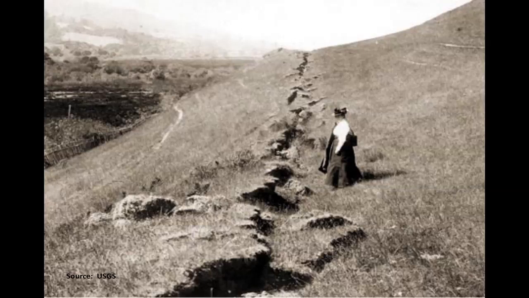So you can imagine how surprised scientists and residents were when that quake happened, and the surface rupture was very visible. So at that point, we were able to map the San Andreas Fault, and now we know exactly where it is, and we also understand its surface expression a little bit better than we did before 1906, so that some of the more subtle features of this fault can be recognized when it couldn't be recognized before.